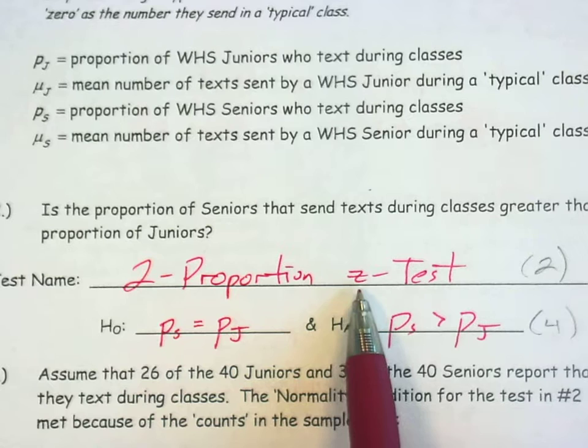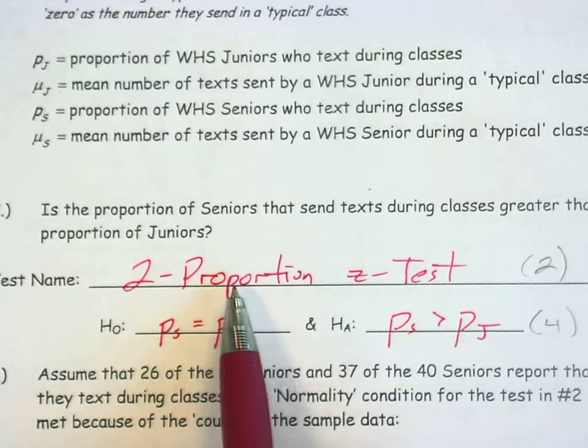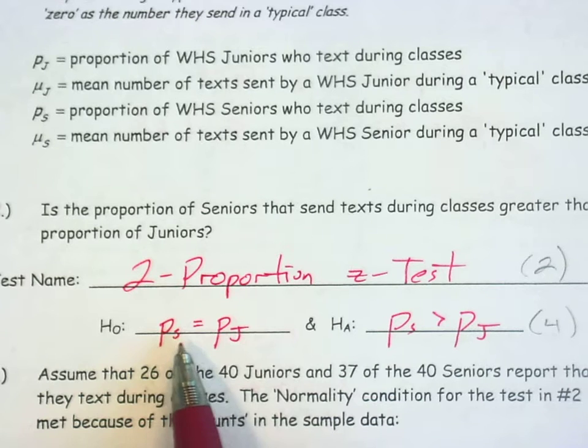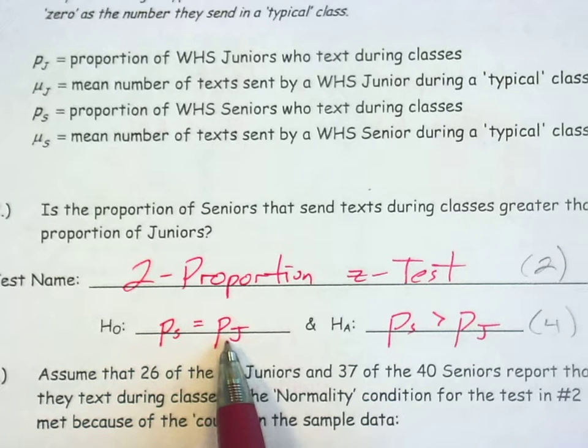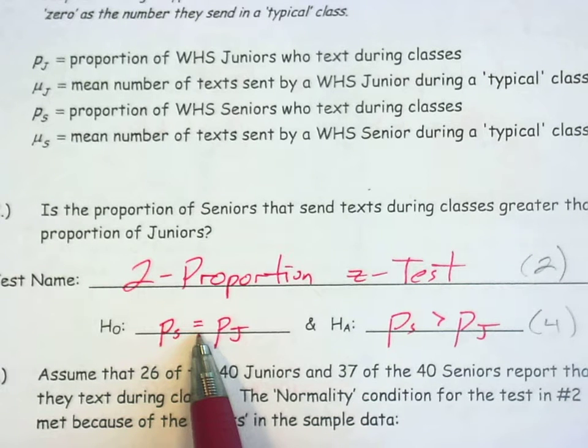A two-sample z-test suggests that you are working with means, but that you can use z-scores because you know the population standard deviations. And that's not what's going on here. We can use z-scores because we're working with proportions. You really should call it a two-proportion z-test. So that means your null hypothesis involves proportions, proportion of seniors equal to the proportion of juniors. The null hypothesis is always the equal to.